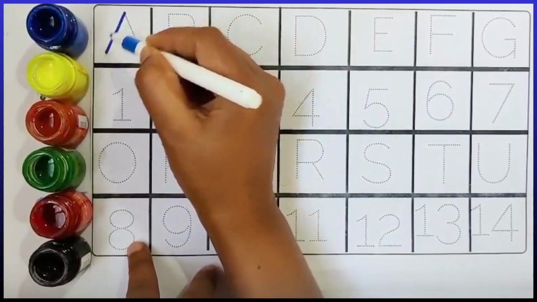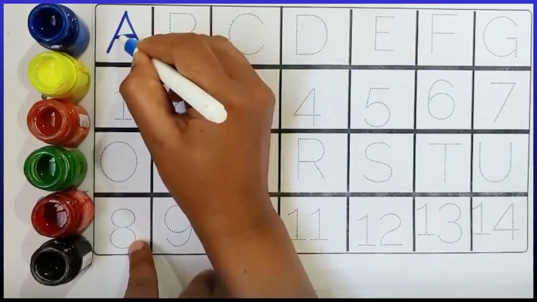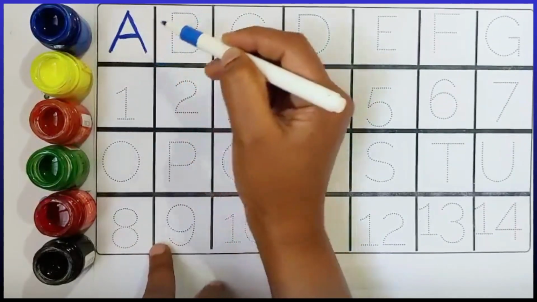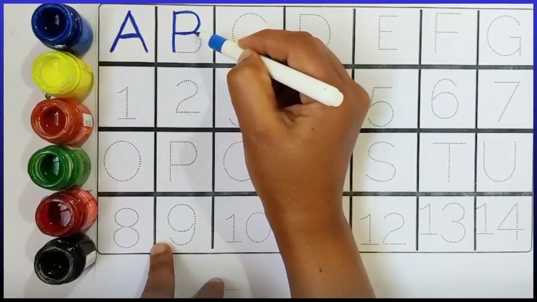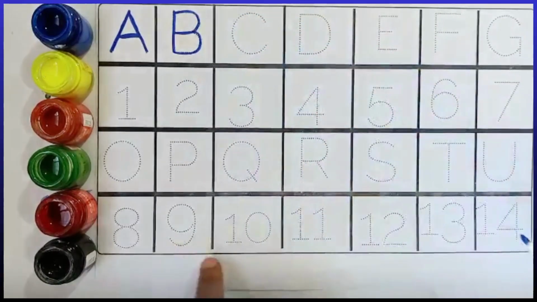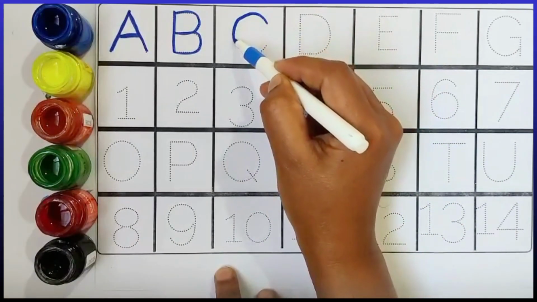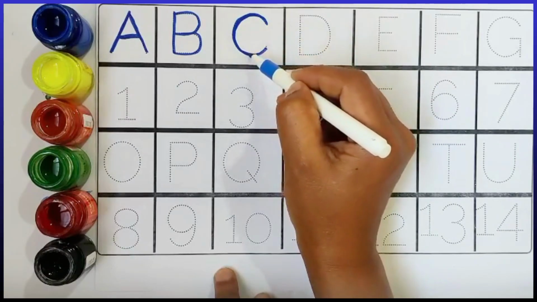A. A for ant. B. B for butterfly. C. C for cat.